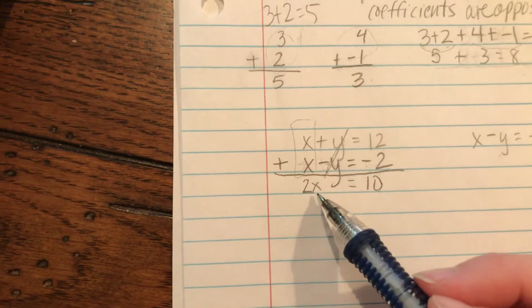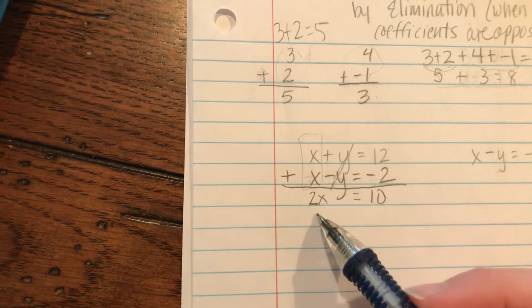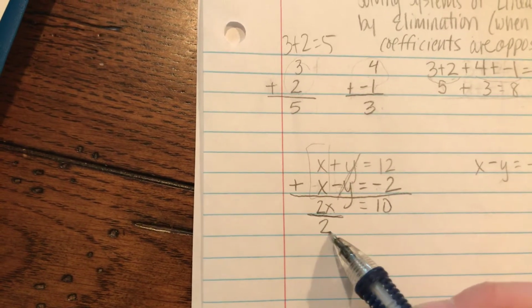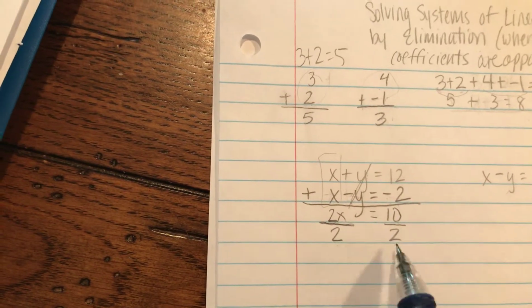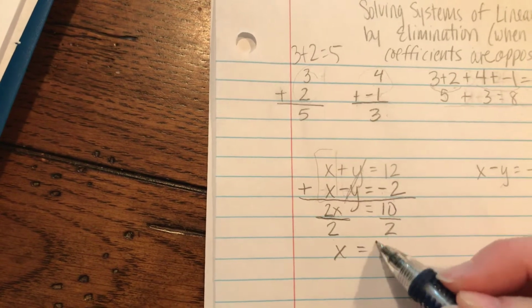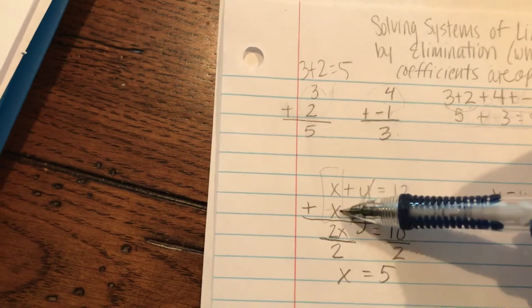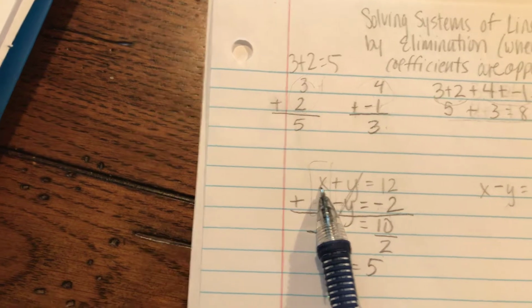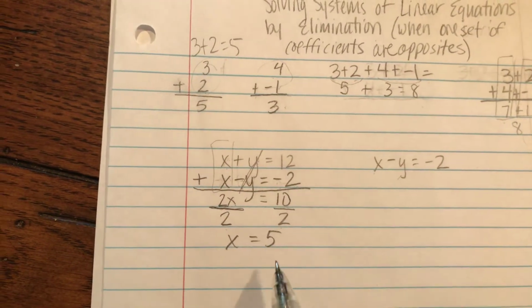So now I have an equation that I can solve because I'm familiar with solving one-step equations. I know that this is 2 times x, and to isolate the variable, to get x by itself, I have to undo that multiplication by dividing. I'm going to divide both sides by 2. So x equals 5. But I'm not done yet because that only tells me one of my variables. It tells me x. So in both of these original equations, x would equal 5. But we don't know what y is yet.